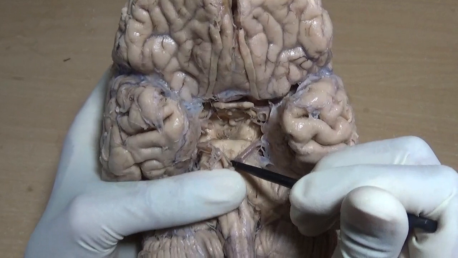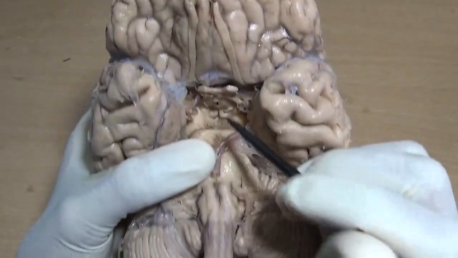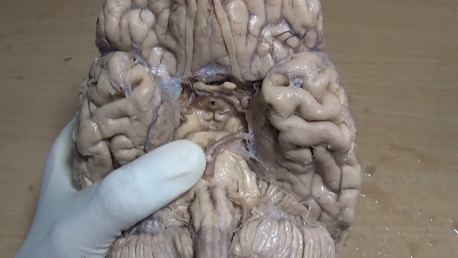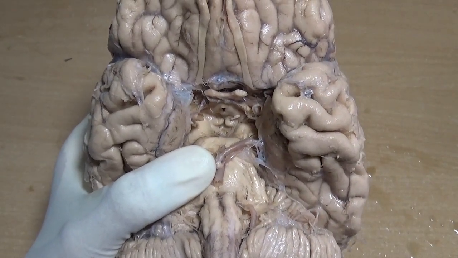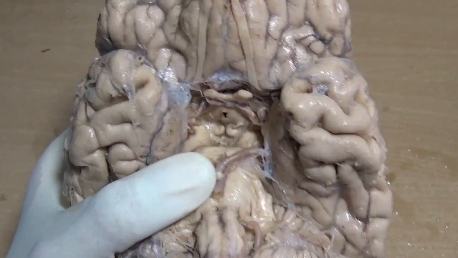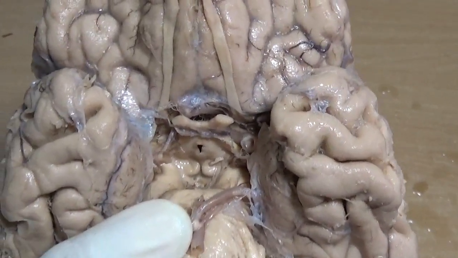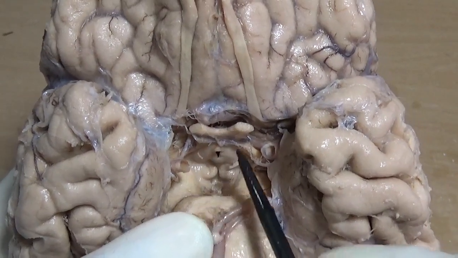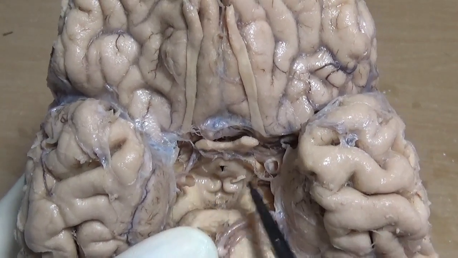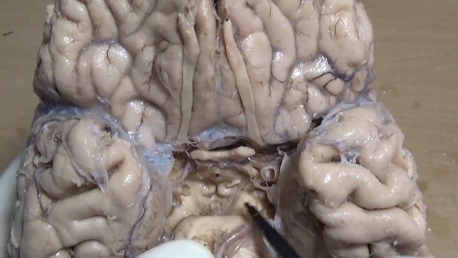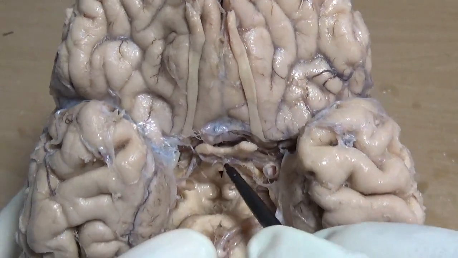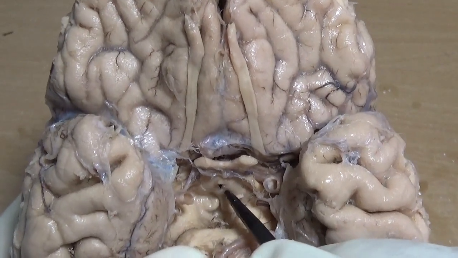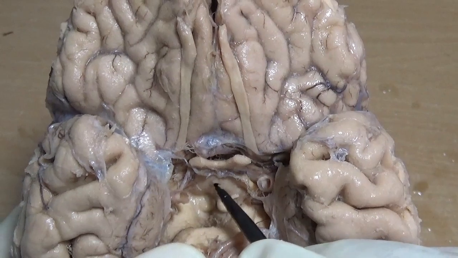And now if we have reflected all this, we can clearly see the structures of the interpeduncular fossa. Let me zoom in a bit. Now you can clearly make out the boundaries: optic chiasma, optic tracts, basis pedunculi, and this is the upper border of the pons, and the contents are the tuber cinereum. See the bulge, and in the center is the infundibulum.